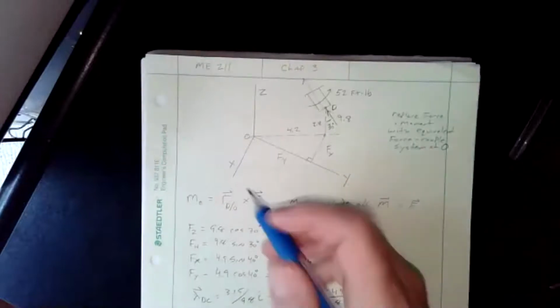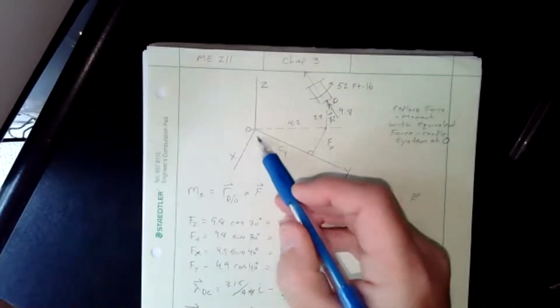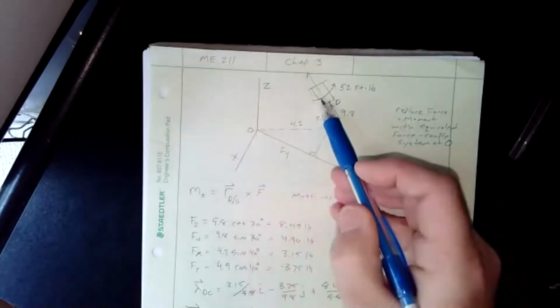Yes, that's correct. So my R vector goes, it's D relative to O. So it's O to D. So you always want to go from here up to that to find your R vector. But when it's a moment about a line, you go from anywhere on the line to the force, right? Yes, it's the same concept.